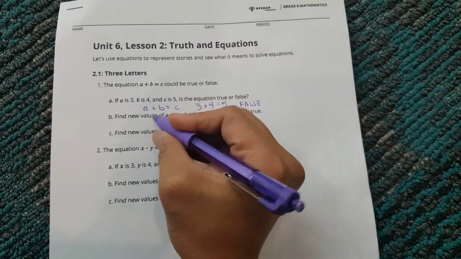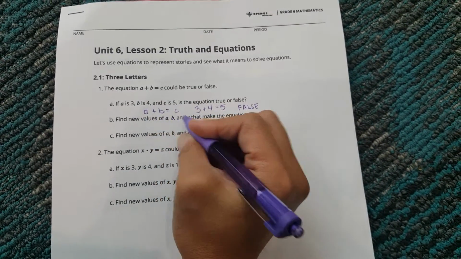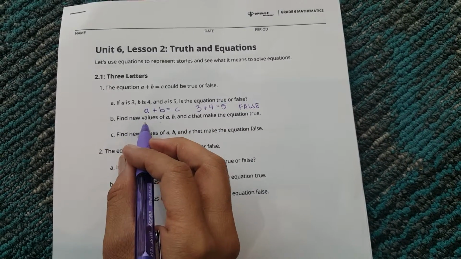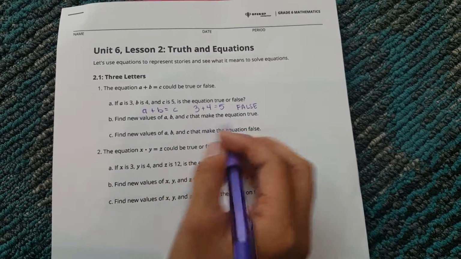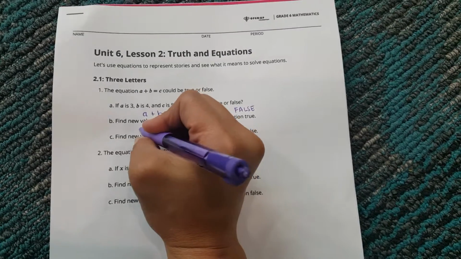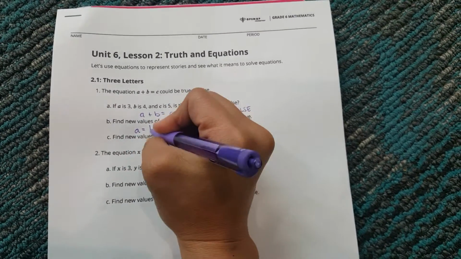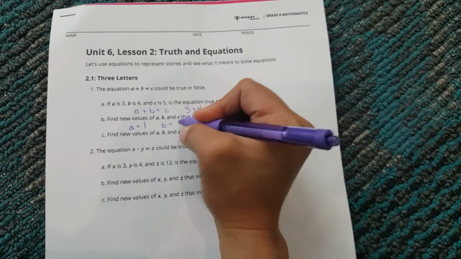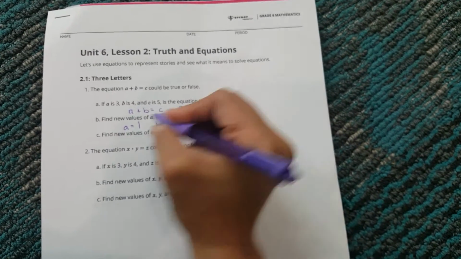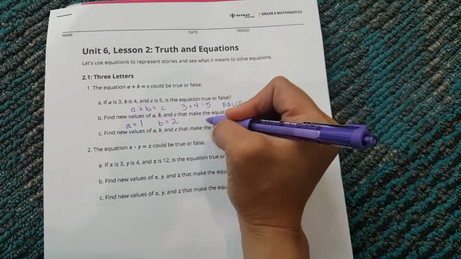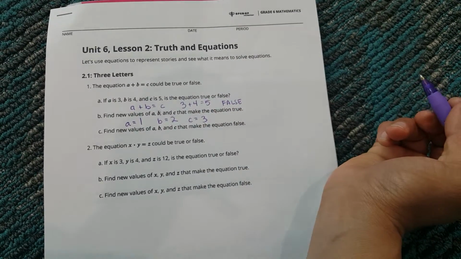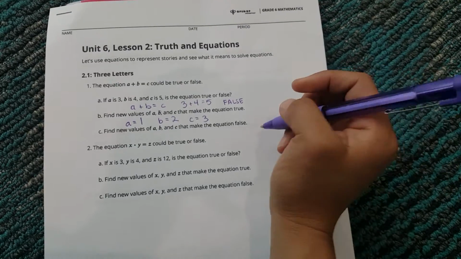For letter B, we're using the same equation, A plus B is equal to C. And so we'll fill it in with what it says now. Find new values of A, B, and C that make the equation true. Okay, so we're just going to make it true then. A can be equal to, let's just say, 1. And B would be equal to, let's say, 2. If A is 1 and B is 2, that means 1 plus 2 is equal to 3, so C must be equal to 3. And there's one example. And that makes it true.